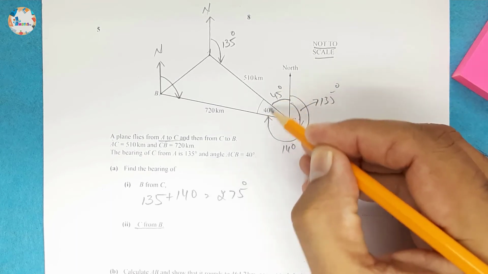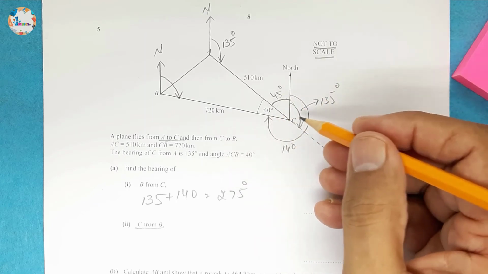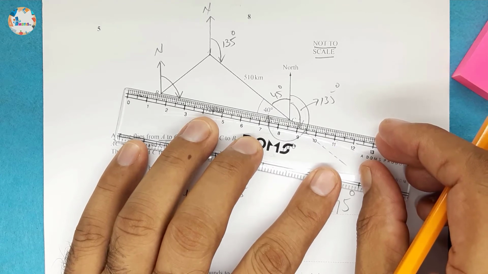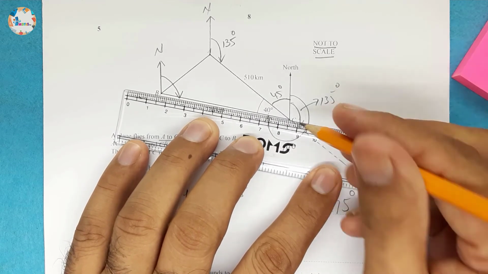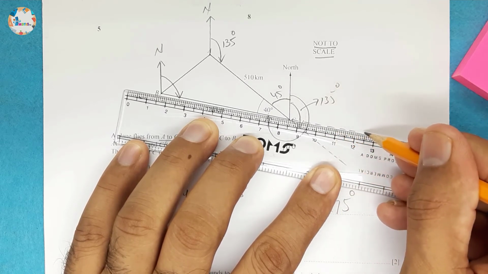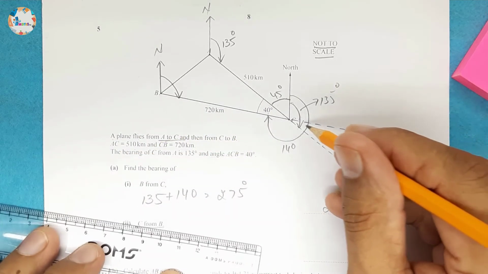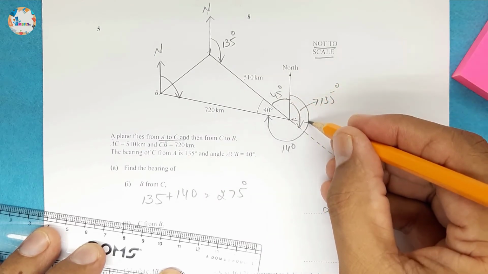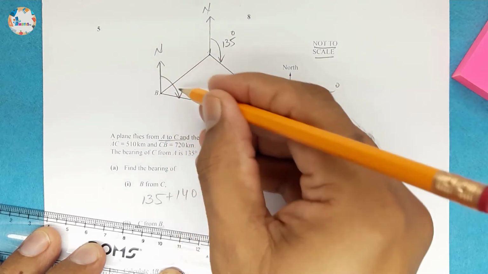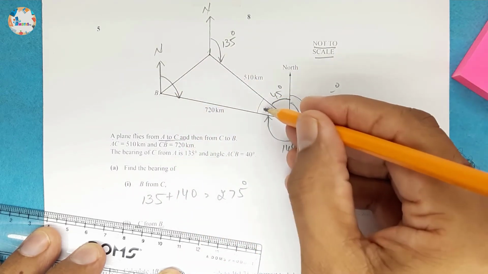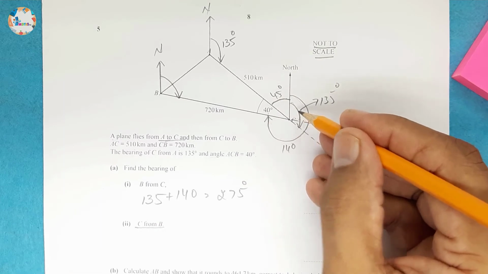Now we got these two angles, and if we extend this BC line like this, this will be the extension of the BC line, and this is the angle which is required, which is between this north and this line. So 180 minus these two angles will be the answer.